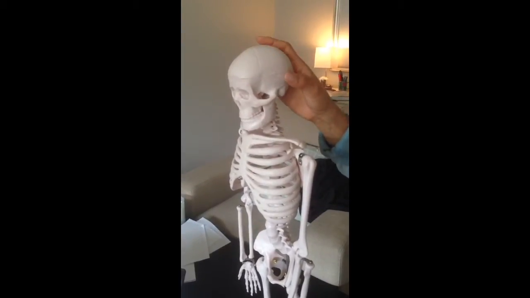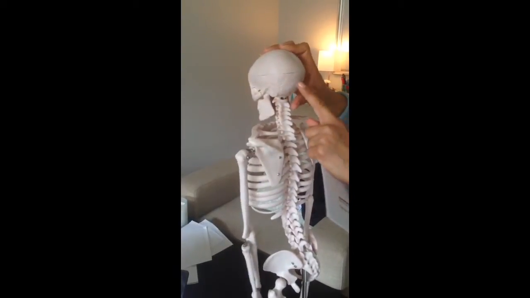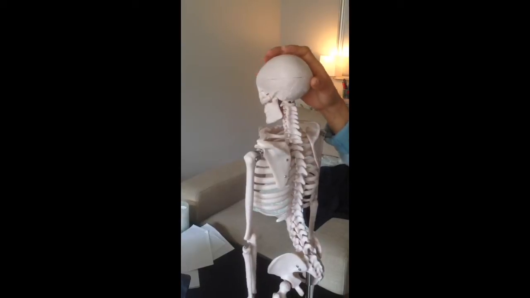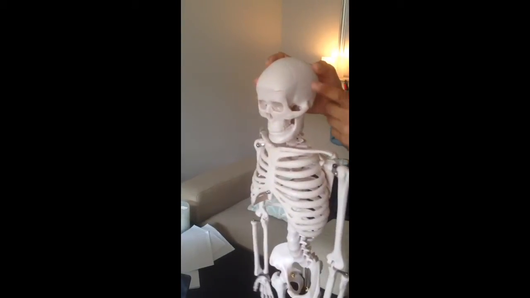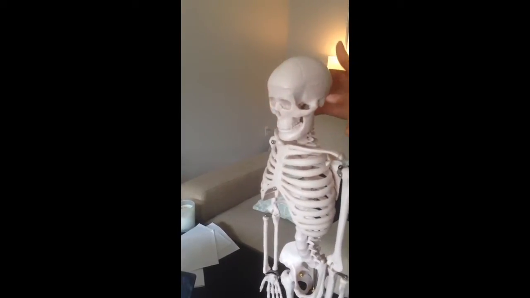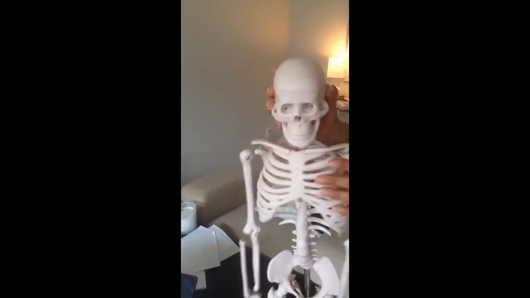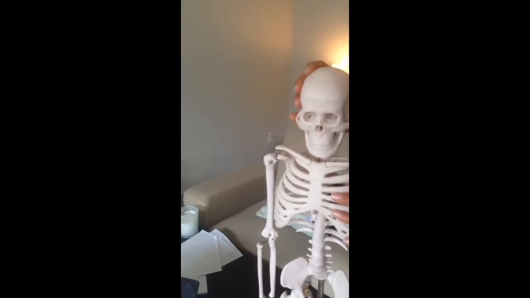The lambdoid suture is back here, and that's the occipital bone and the two left and right parietal bones. The squamous suture is found here on the sides, and it would be the temporal bone and the parietal bones.